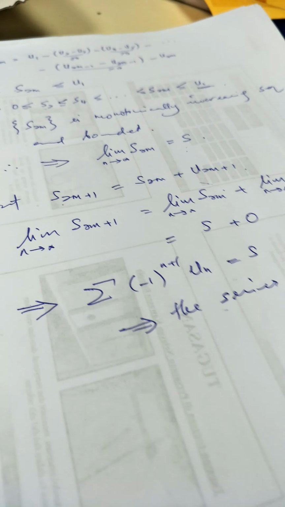Okay, so let's see some example. Let's say I have that series. Now we want to show whether this converges or diverges. We know that for positive terms, 1 over n, this series diverges. But now we want to test that series.